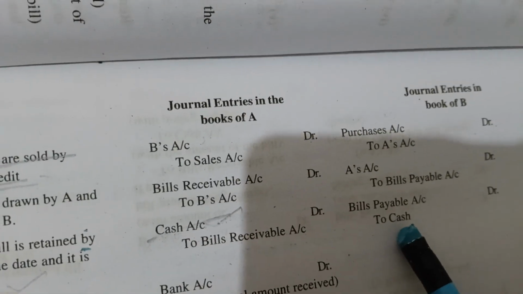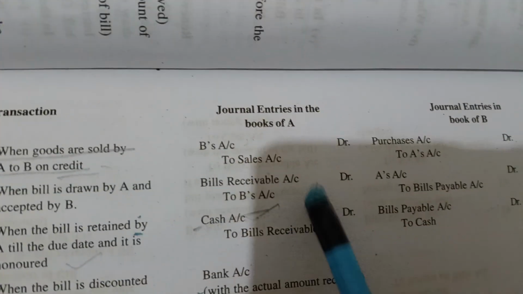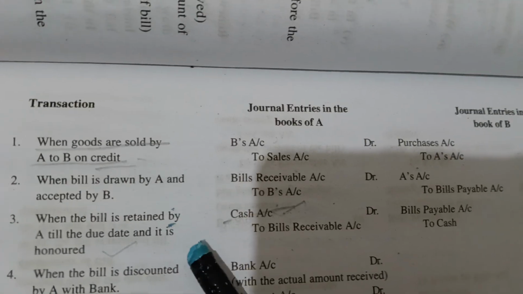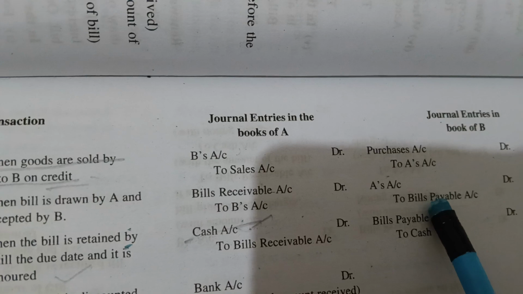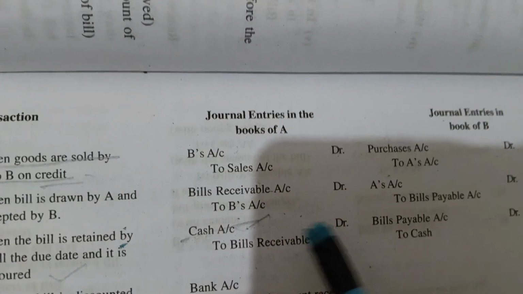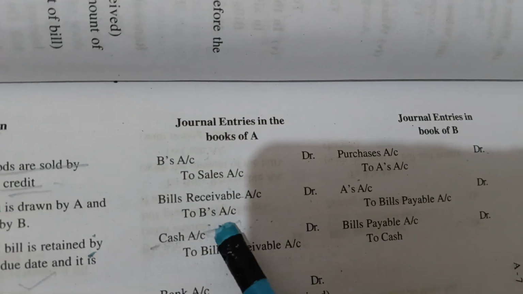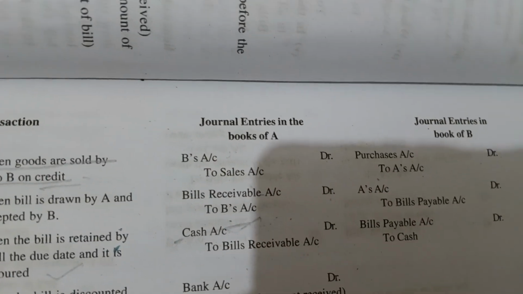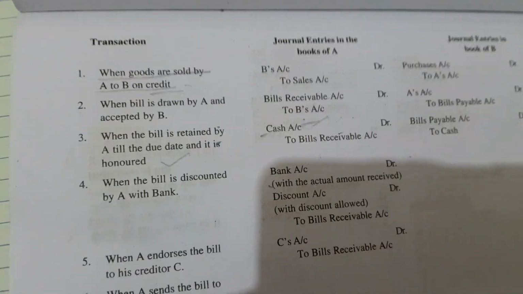If you don't understand this concept, you can simply remember: if it is drawn, bills receivable to B, A's to bills payable. If it is honoured, just reverse the entries. Bills receivable on the debit side, so write it on the credit side. Where the person name was written, like B and A, write cash account. Hope you understand.